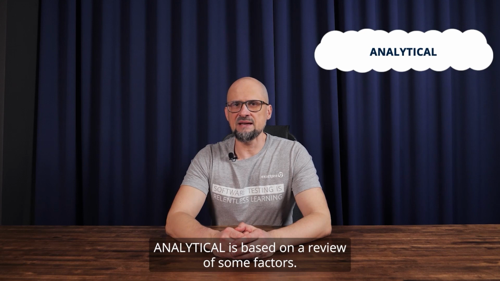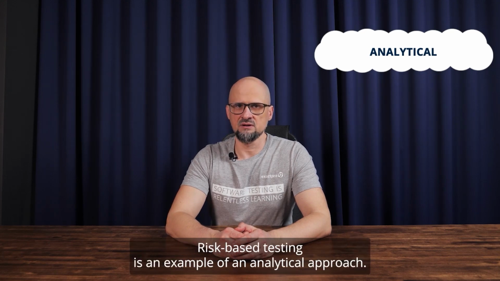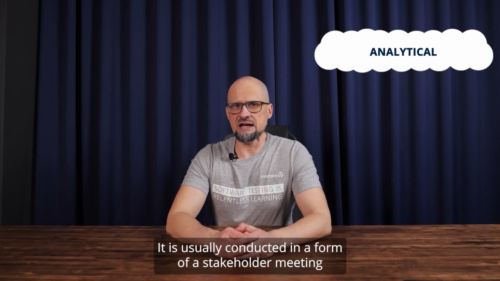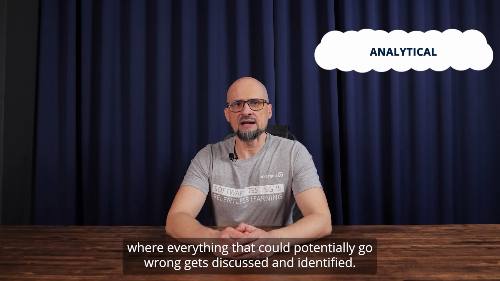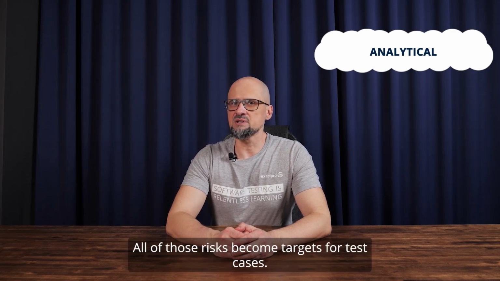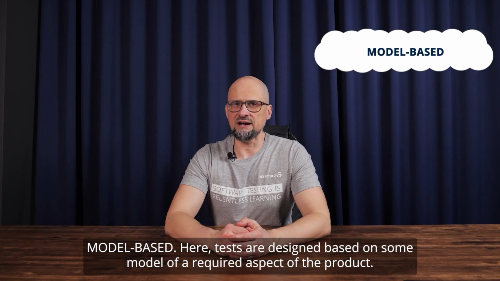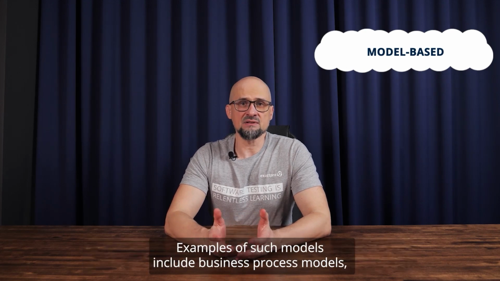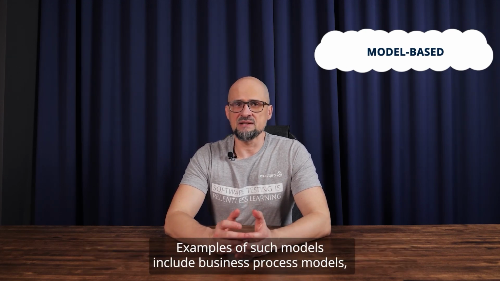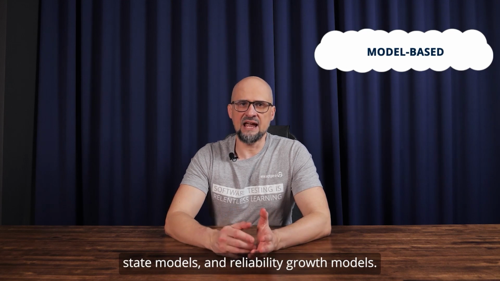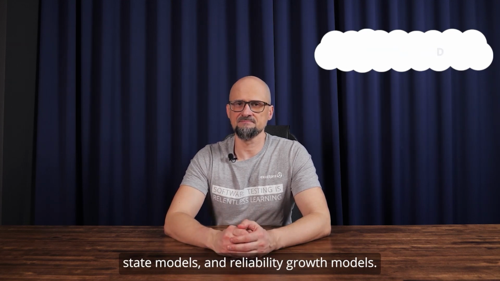Analytical. It is based on the review of some factors. Risk-based testing is an example of an analytical approach. It is usually conducted in the form of a stakeholder meeting where everything that could potentially go wrong gets discussed and identified. All of those risks become targets for test cases. Model-based. Here, tests are designed based on some model of a required aspect of the product. Examples of such models include business process models, state models, and reliability growth models.